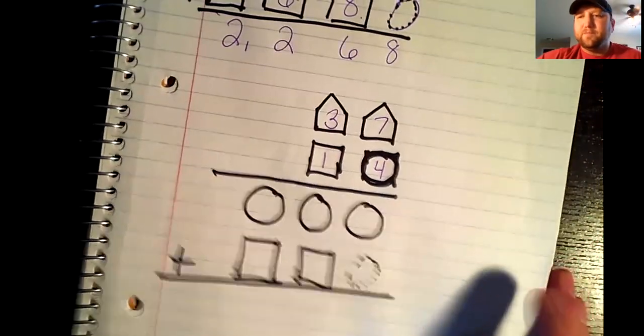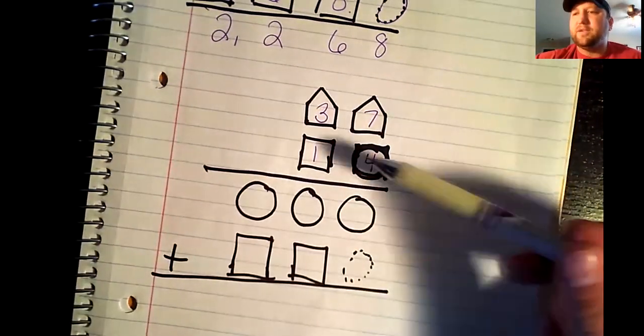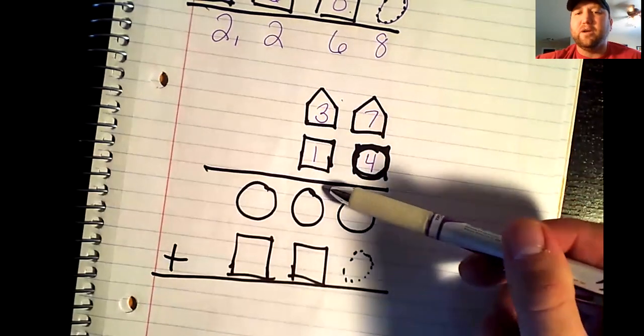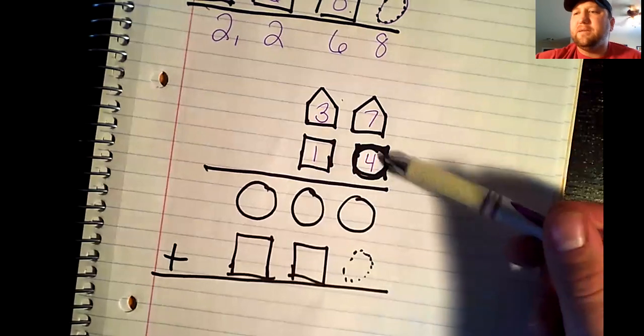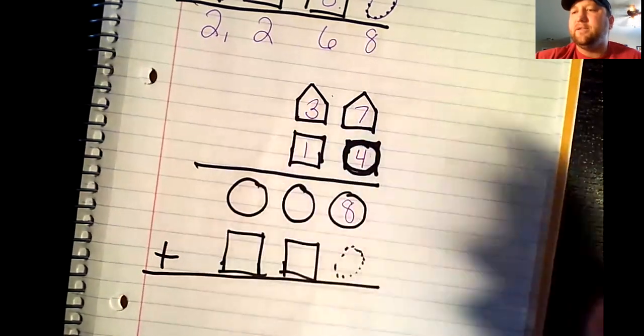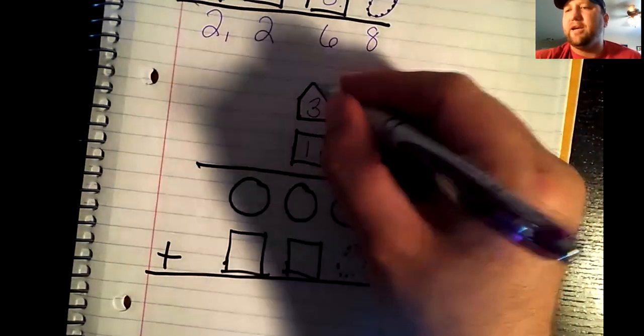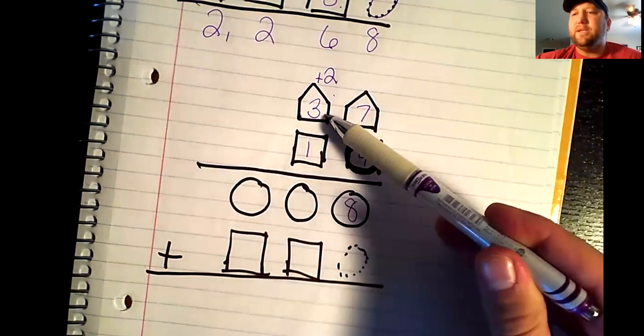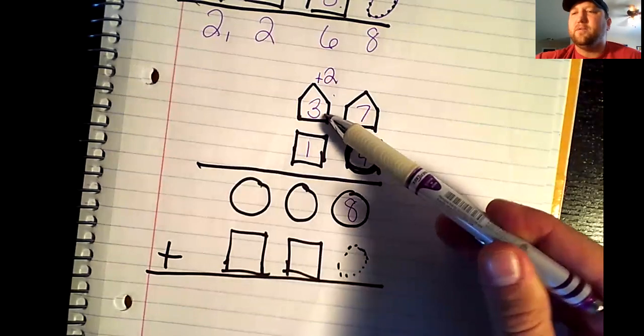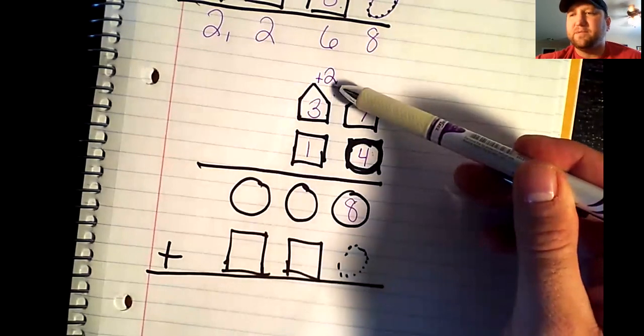Okay, so once again, we're going to start with our ones times these numbers, and then we're going to go to our tens times those 2 numbers. So 7 times 4 is 28. So I write the 8 down here, carry my 2. 4 times 3 is 12, plus 2 on top makes 14.